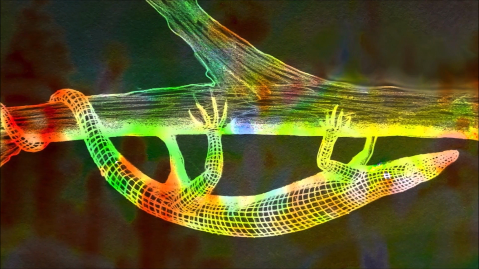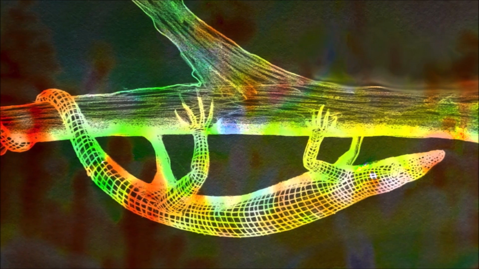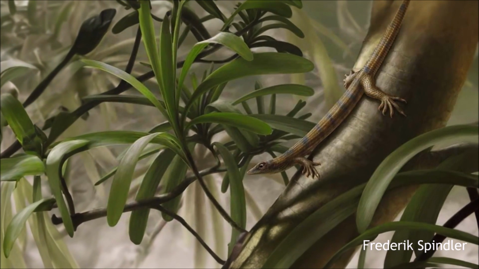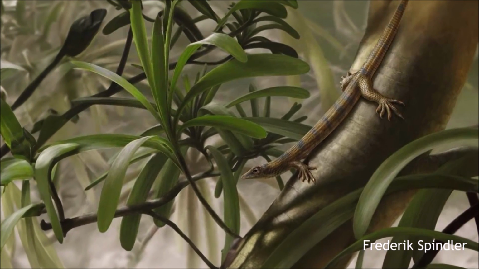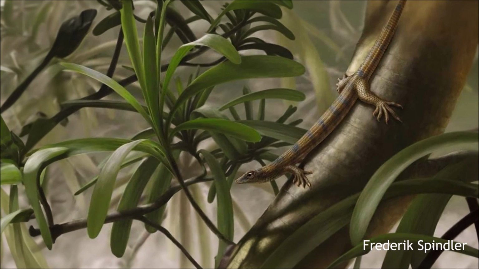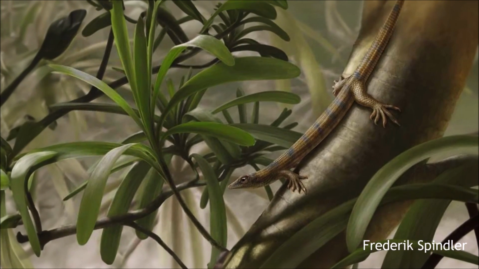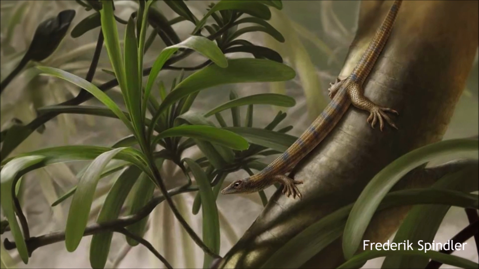Its slender body, long digits, and highly curved claws indicate it was an agile climber. It probably mainly lived up in the treetops, feeding on insects, making it one of the earliest known tetrapods specialized for an arboreal lifestyle.